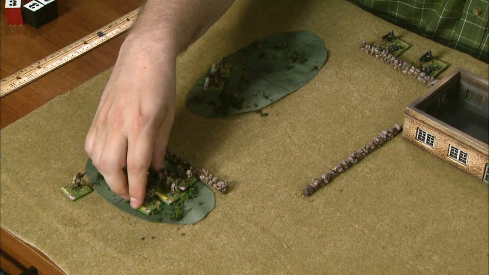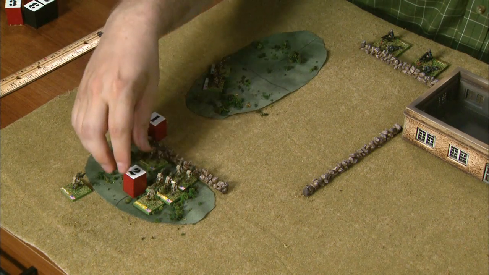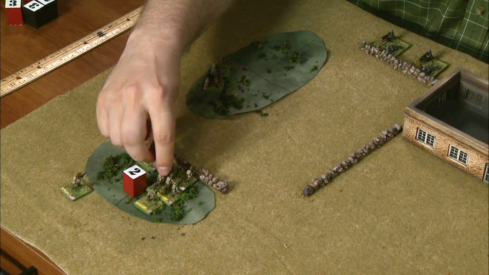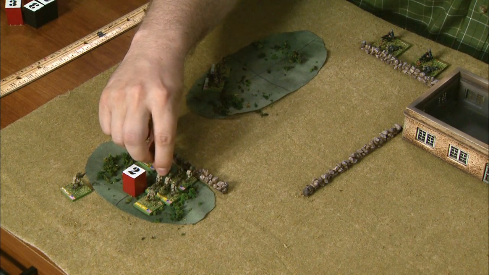Tutorial: we're going to explain how an infantry piece does movement. We've activated this platoon as number 2. We're going to say that number 1 is already finished and it's now number 2's activation. We're going to start with the squad element, and it's allowed to shoot, move, or rally in any order.